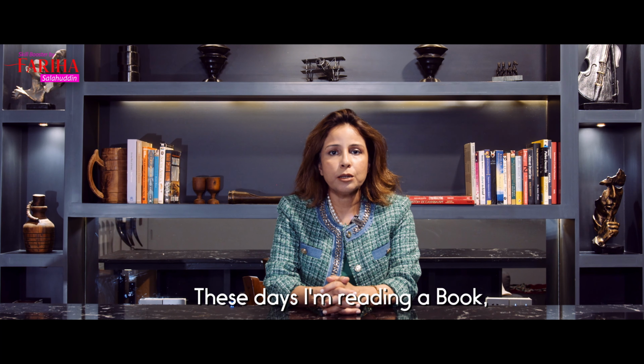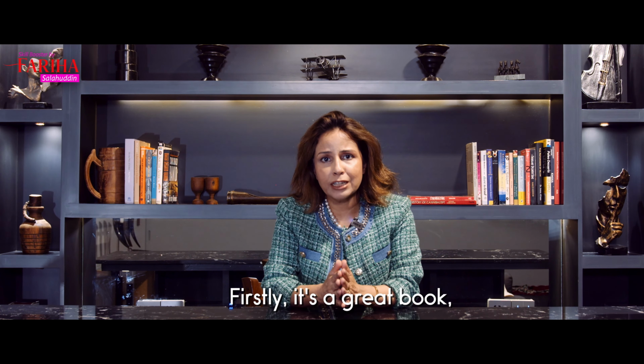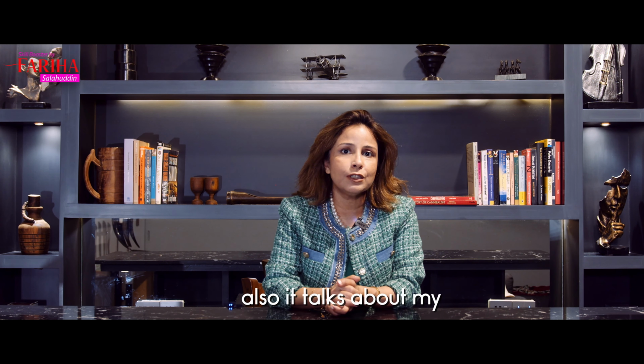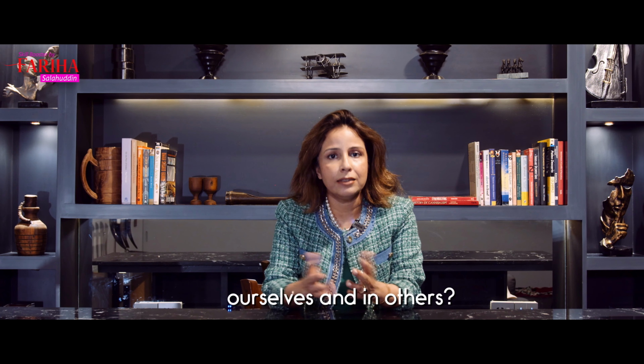These days I'm reading a book, The Hidden Potential by Adam Grant. And I'm really enjoying the read. Firstly, it's a great book, the way it's written, but also it talks about my favorite topic, which is how do we nurture potential in ourselves and in others.